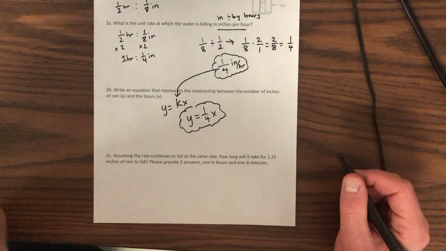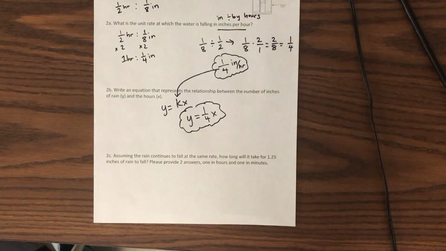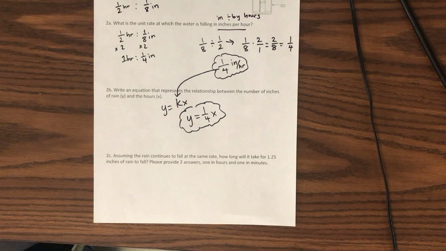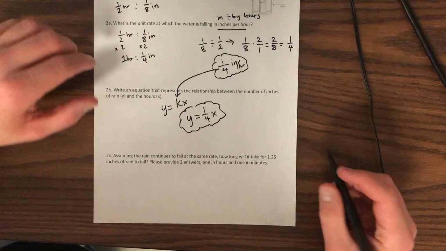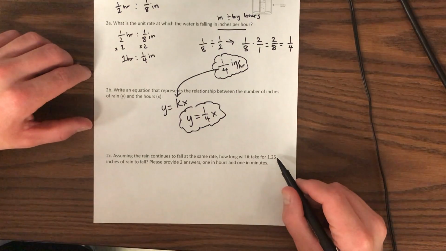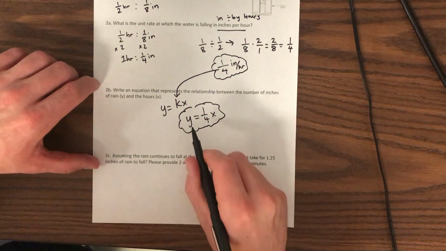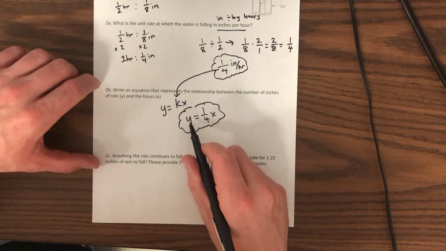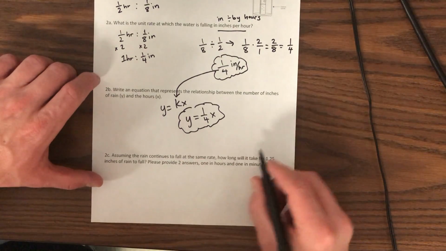All right, and then the last question. Assuming the rain continues to fall at the same rate, how long will it take for 1.25 inches of rain to fall? Please provide two answers, one in hours and one in minutes. All right, so we have 1.25 inches, and that's the y value in our equation here, right?